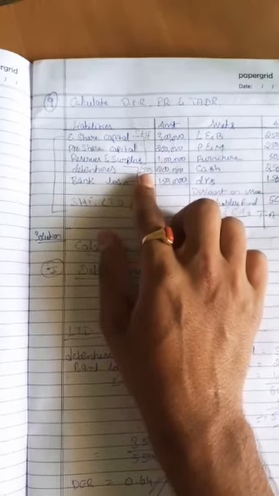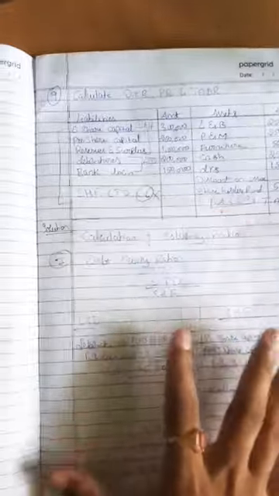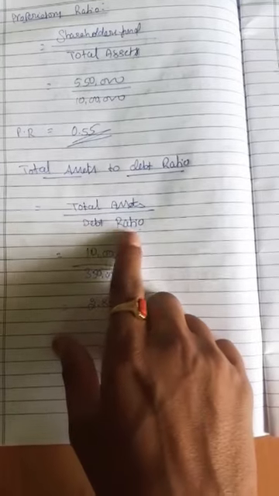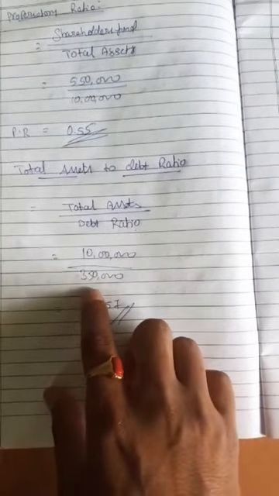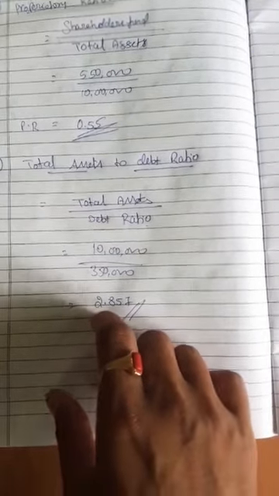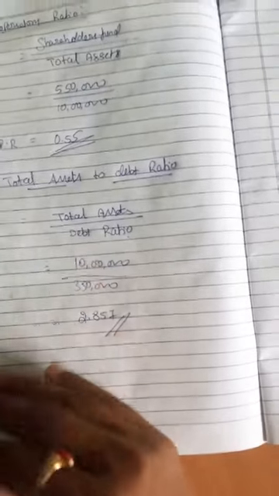Which are the long-term debts? There are two: debentures 2 lakh and bank loan 1,50,000. So that is 3,50,000. Now total assets 10 lakh divided by the long-term debt 3,50,000. Finally, the total assets to debt ratio is how much? 2.857.